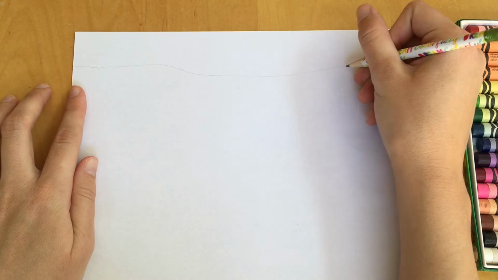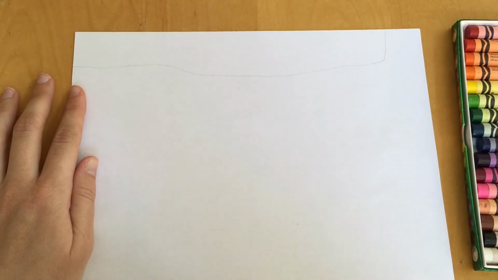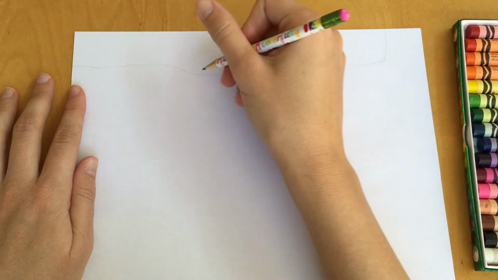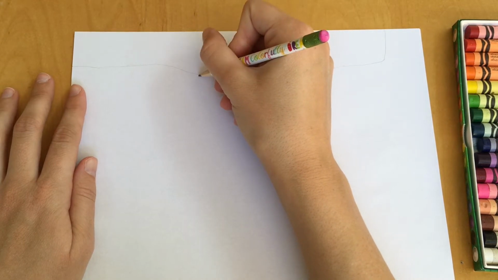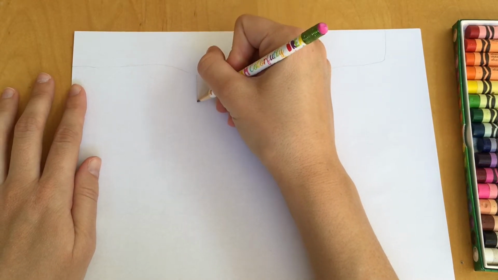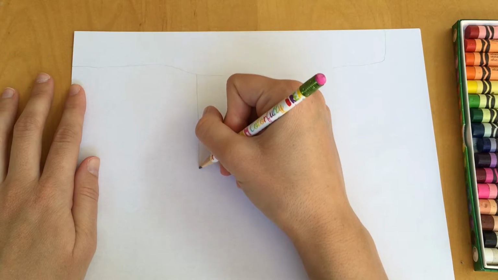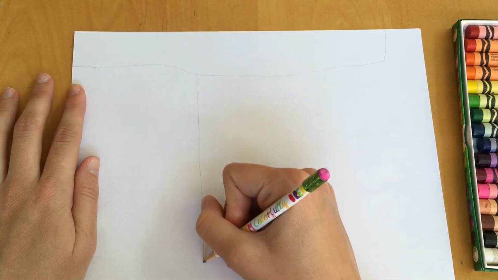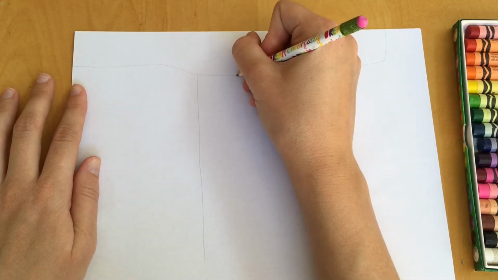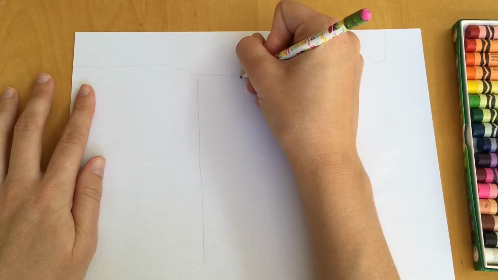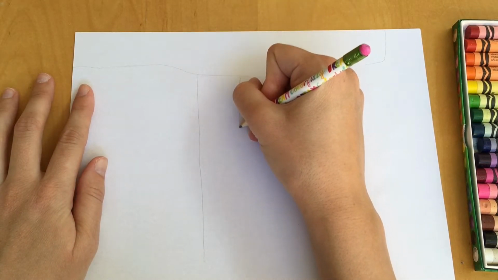The piano has, well, I forget exactly where the legs are, but let's say there's probably a leg on the piano right here. Come down right in the front. And there's the other side here.